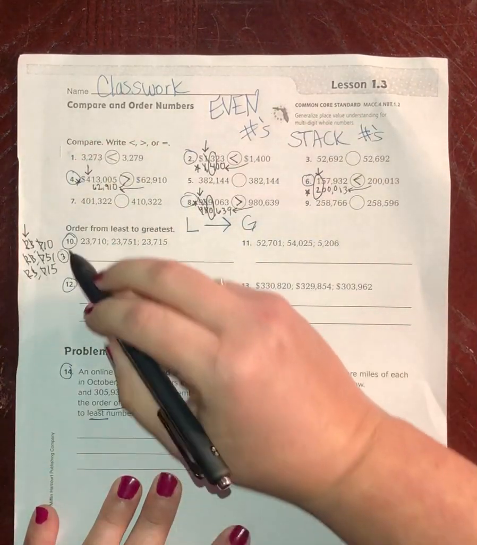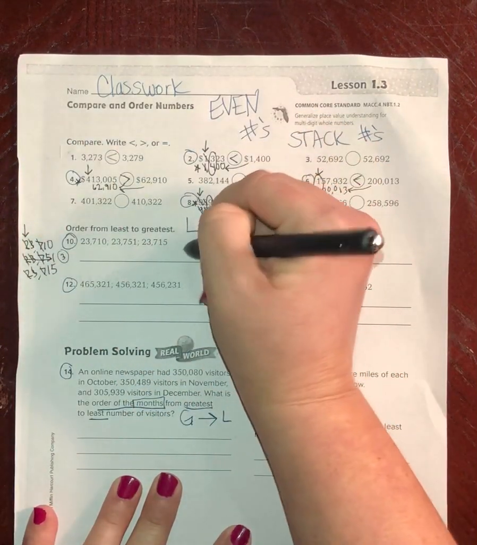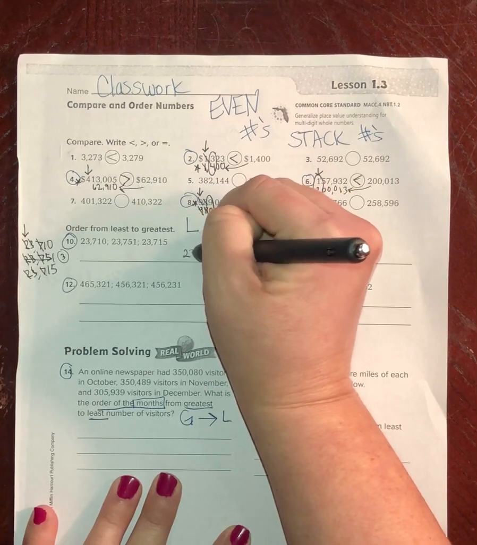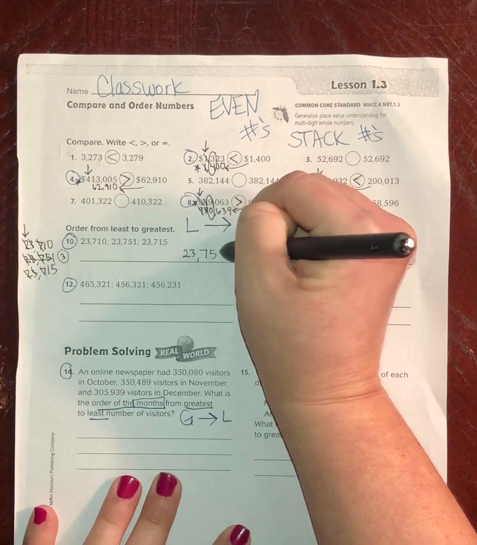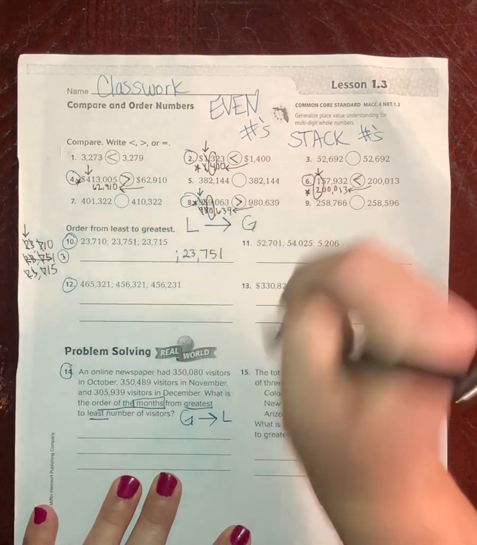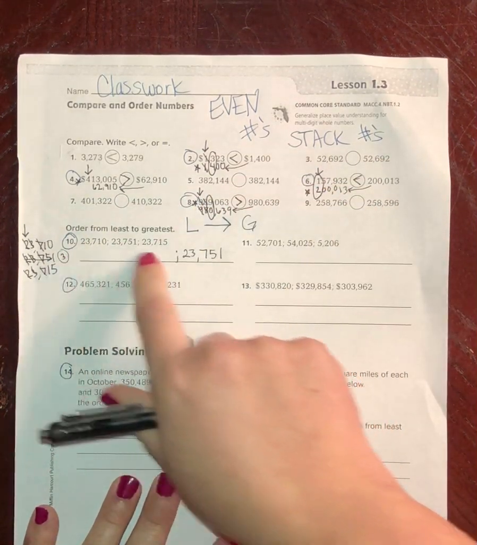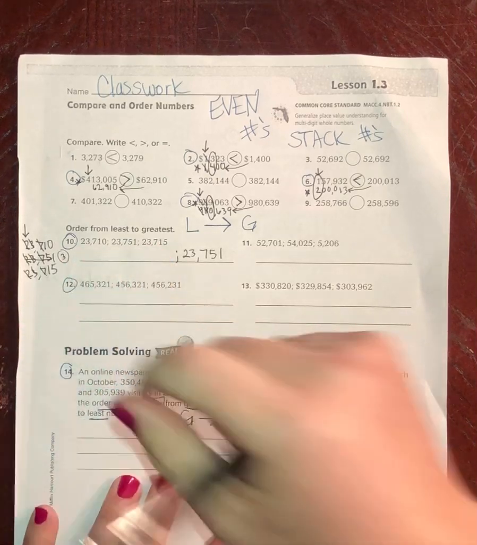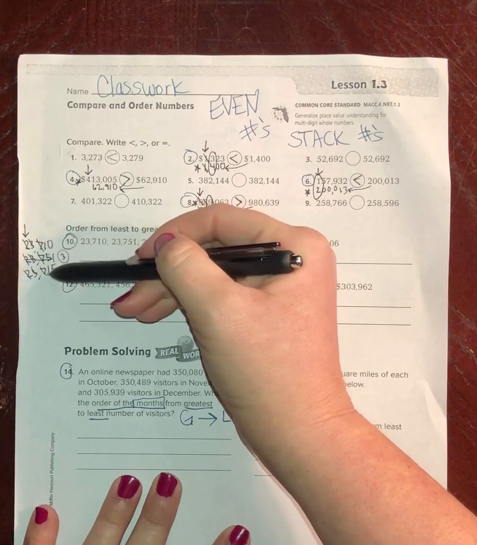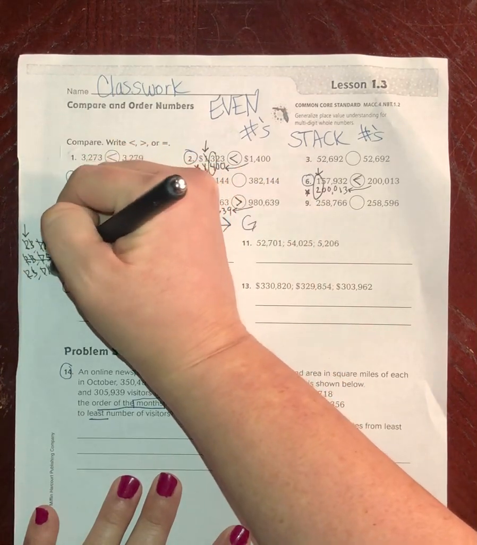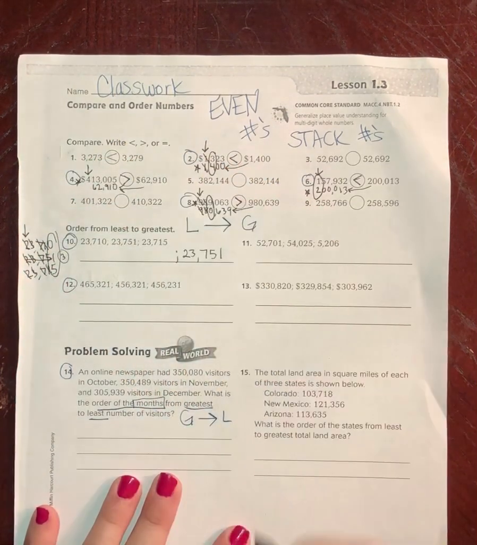So I can already put a number 3 next to it, cross it out, place it back in my answer to say 23,751 is going to be the largest. And I put my semicolon to show that I'm going to put my first two numbers here once we determine the smaller of the two. Now we go back to the comparison. They're both 1s, cross them out. Then we go to the 1s place.